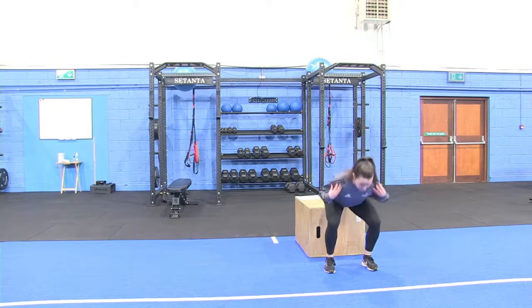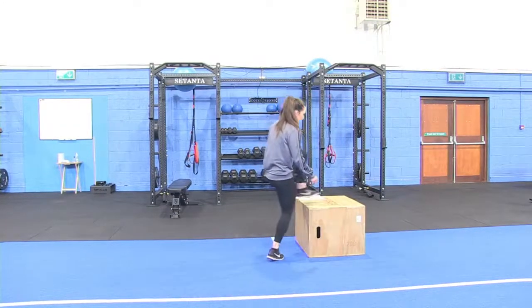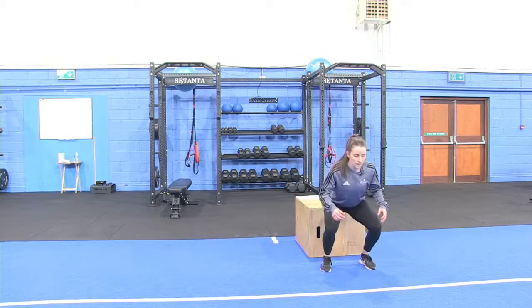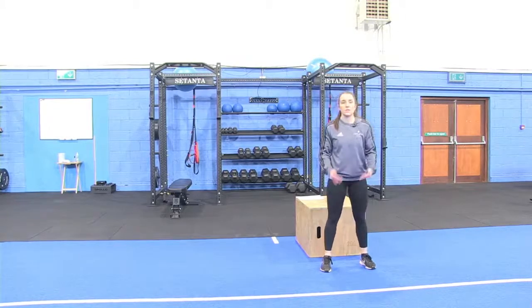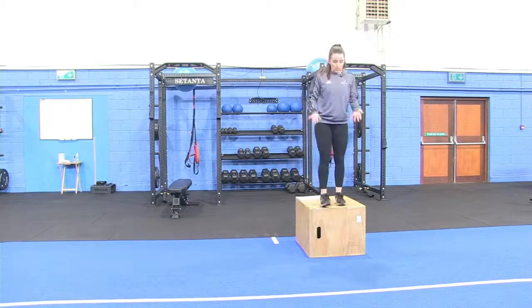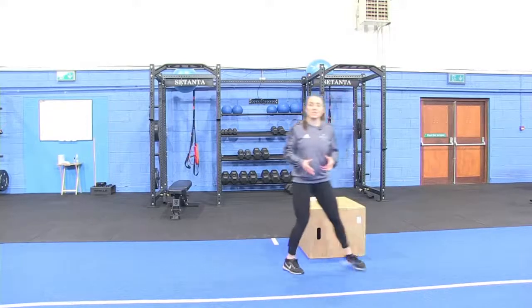I haven't collapsed down on myself, and I've bent through my hips, knees, and ankles. Okay, so that'd be my starting point. Okay, drop and stick. Trying to land nice and soft, full flat foot on the ground, and not too loud, okay? So a bad rep, I suppose, would be, okay, you can maybe hear the difference in that.